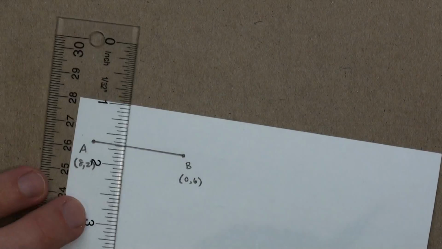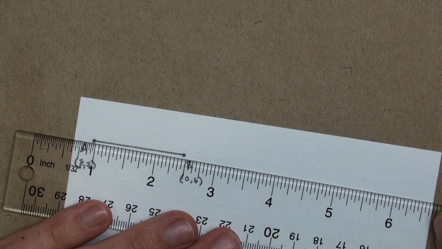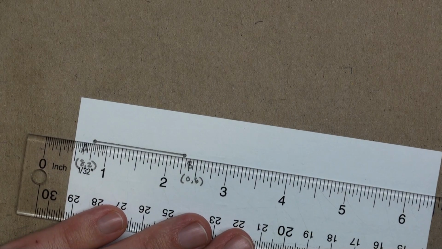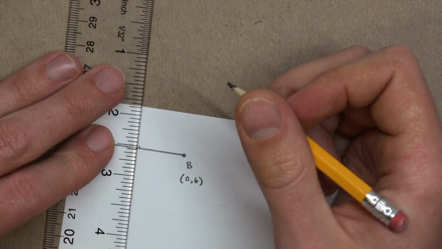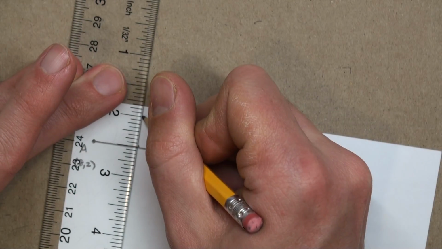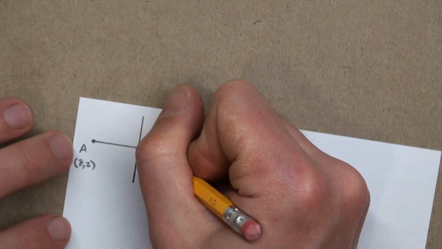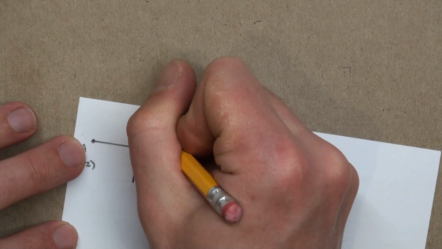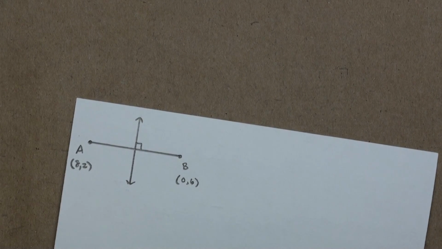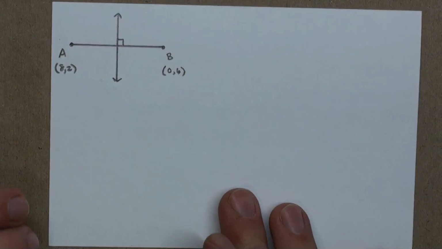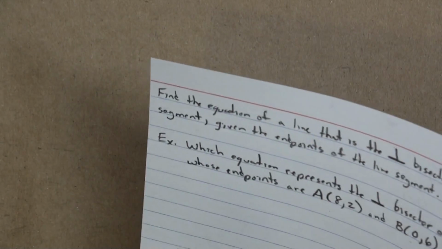And we want to find the equation of the perpendicular bisector. Okay? So, what else are we given?